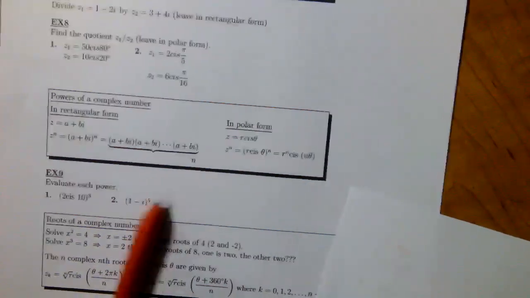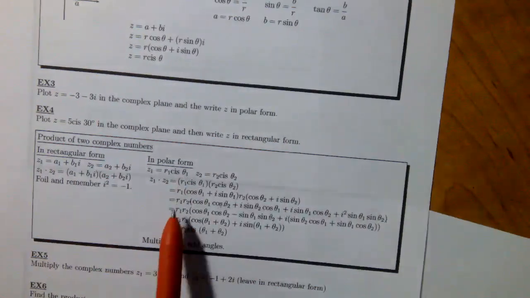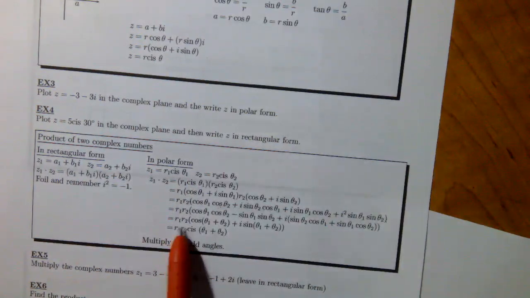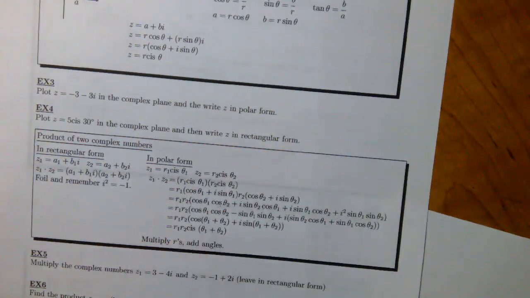But it turns out in polar form, think about that. Go back to what we were doing before. If you're multiplying things, remember what you do? You multiply the r's and you add the angles. So if you're talking about powers, you're talking about doing multiplication over and over again, right? So you would just keep multiplying all the r's, but they're all the same. So you're basically just raising that to a power. And then you would just keep adding the angles, but they're all the same. So keep adding up the same angle over and over again, right?